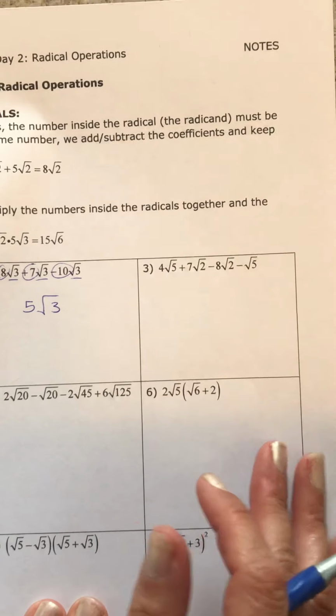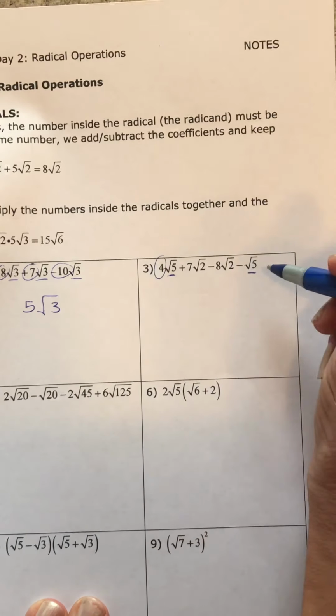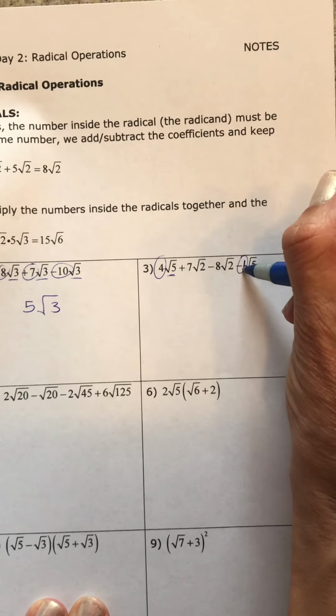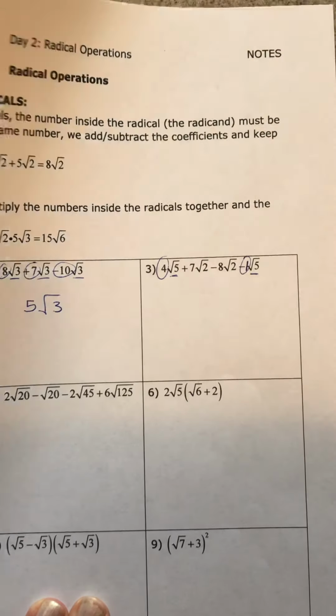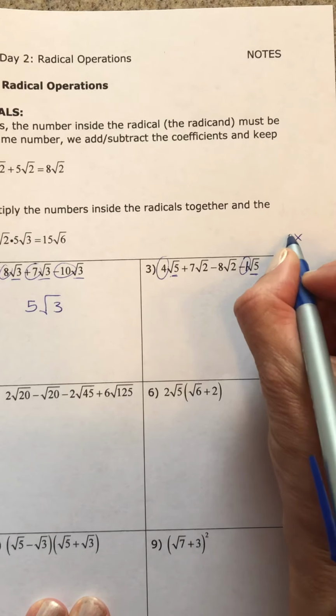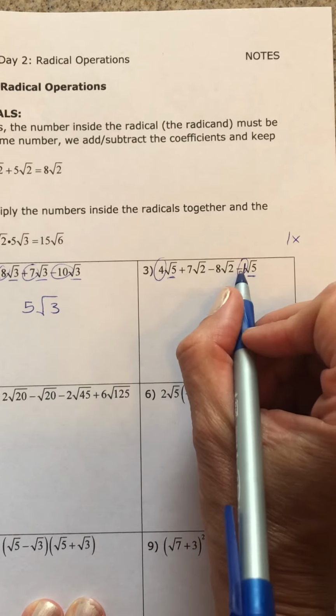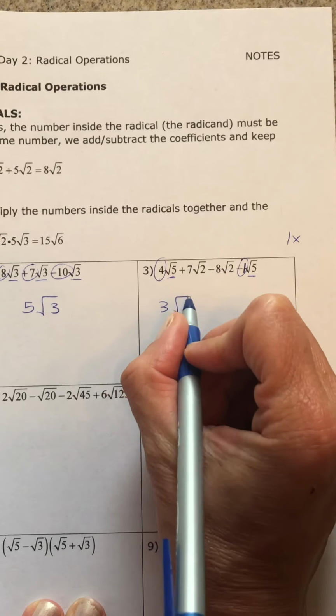The next one has multiple radicals. It's got a radical 5 and a radical 5. So that's 4 and a minus 1. So if there's no numeric value out there, the coefficient is a 1. Just like if you have an x, it's a 1x. So 4 radical 5 minus 1 radical 5 is 3 radical 5.